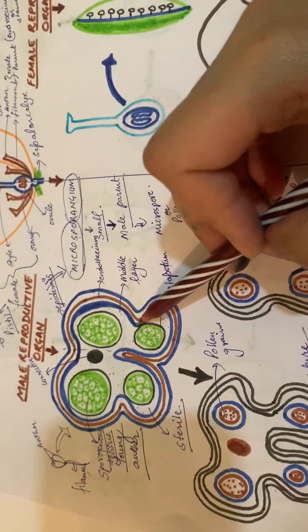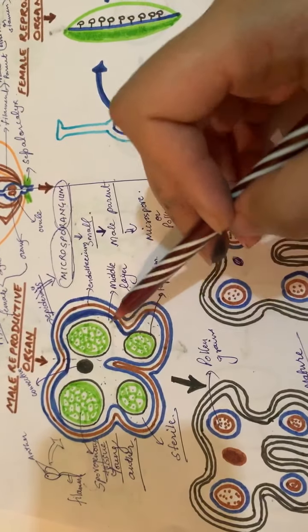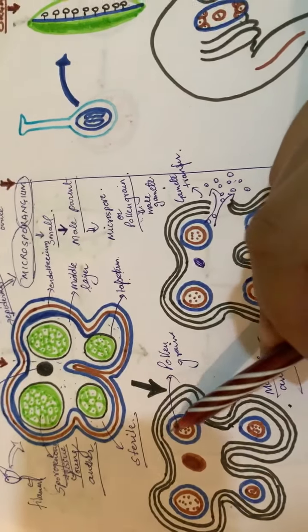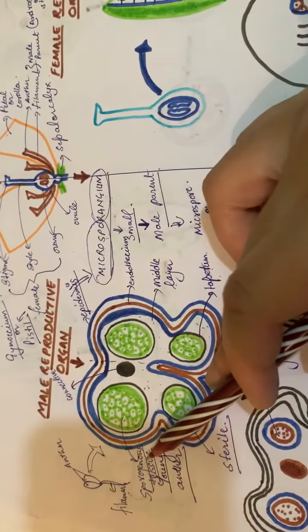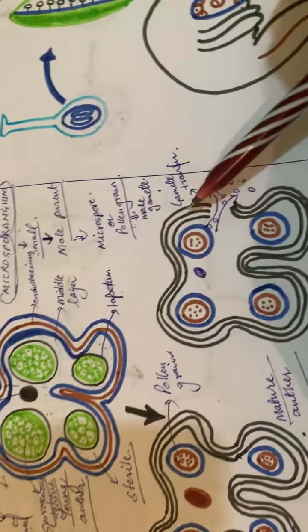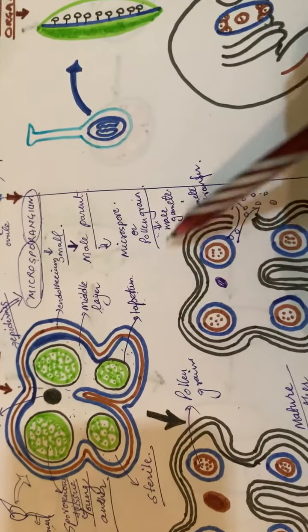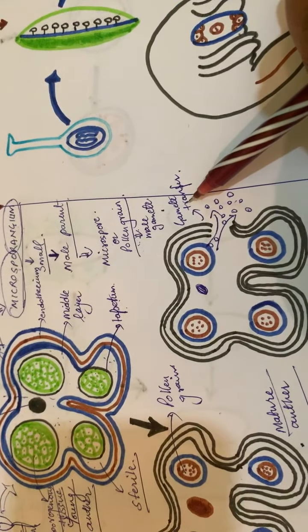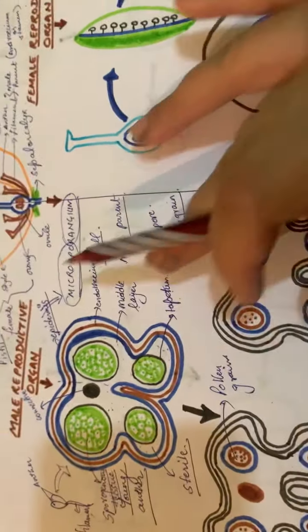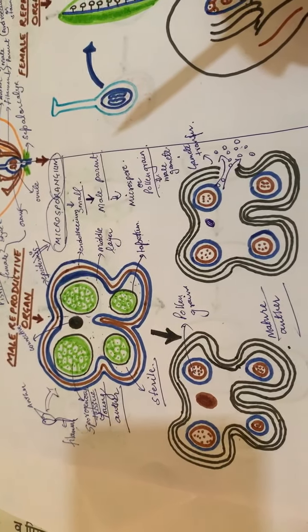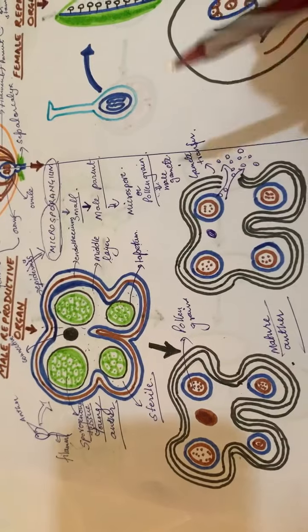This is the structure of a young microsporangium or anther. This is the structure of a mature anther, where the sporogenous tissues convert into pollen grains inside the microsporangium, and lately the layers dehisce and release pollen grains into the atmosphere for pollination. This is the whole structure of a microsporangium or male reproductive organ to produce pollen grains.